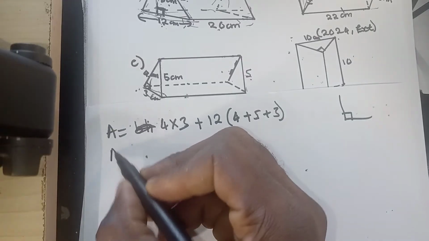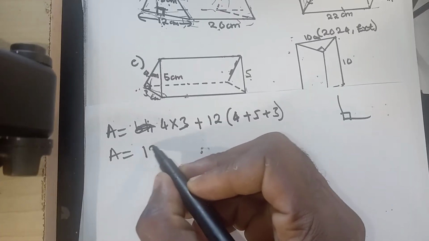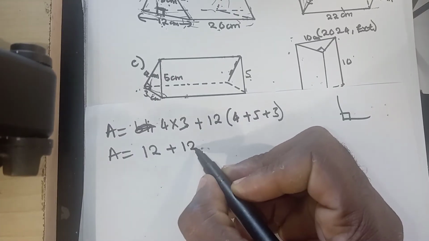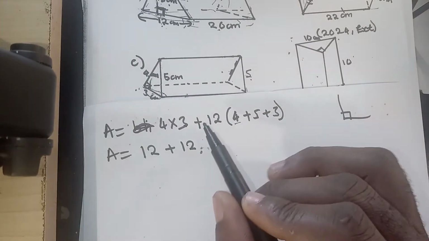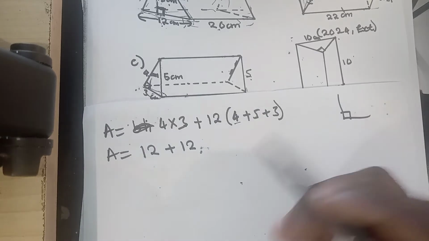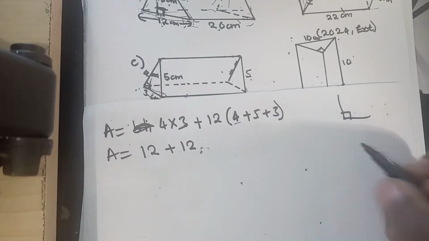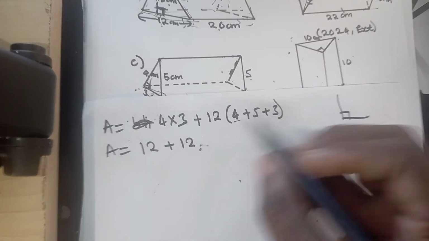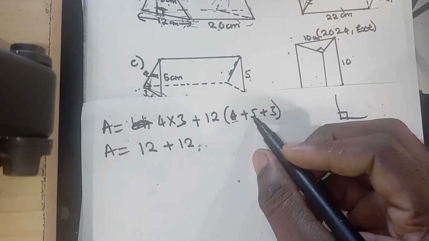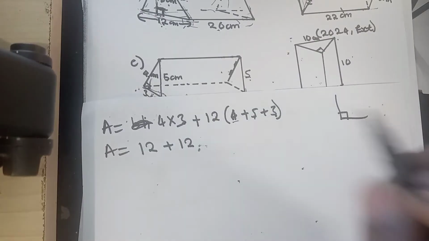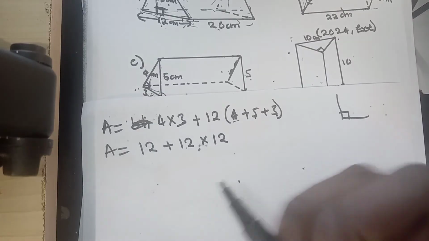And then we can manipulate. So 4 times 3 is 12, plus we have a 12, and then let's add the numbers in the brackets. As usual, if you want, you can expand and add the products, or you can add and multiply the sum by this. It's all the same, except that multiplication is much harder. So 4 plus 5 is 9. 9 plus 3 is 12. So we can say 12 times 12.